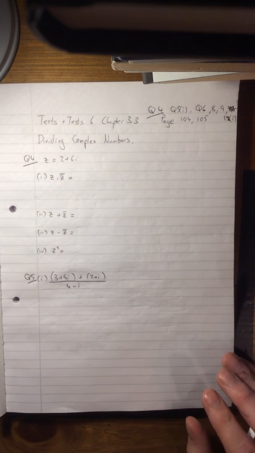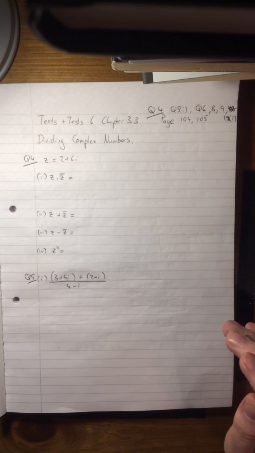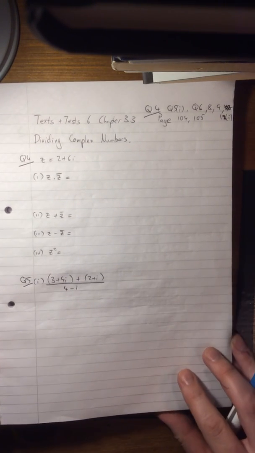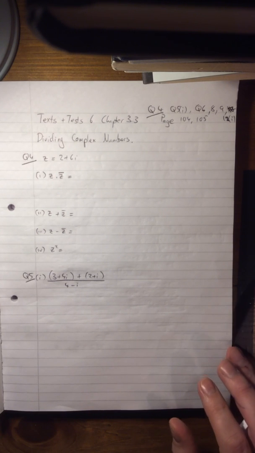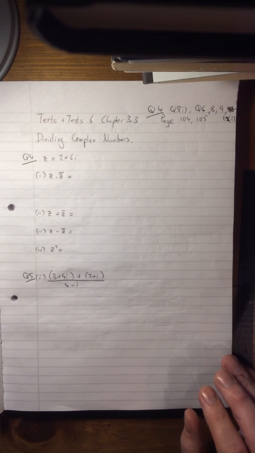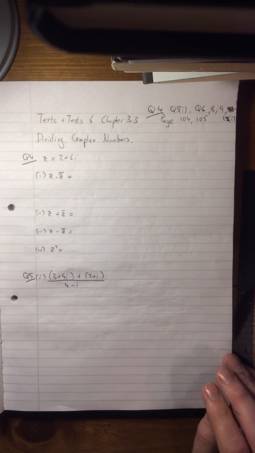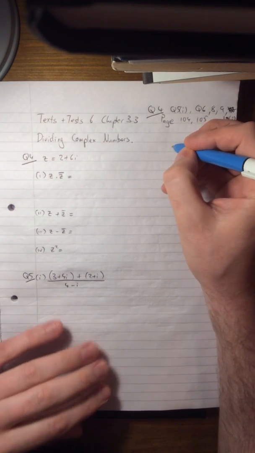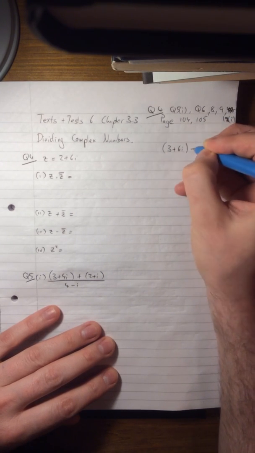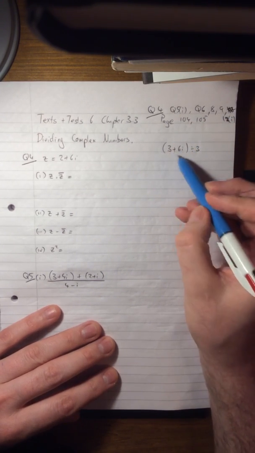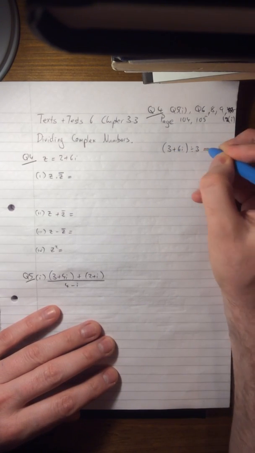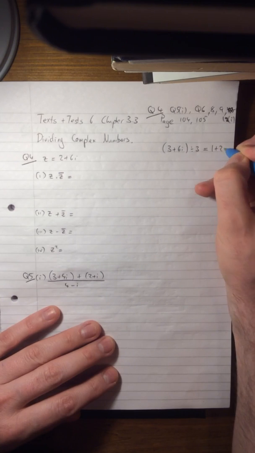We looked at adding, subtracting and multiplying complex numbers in the last section. It wasn't really too different to anything we've done before, but these are a brand new type of number, and it turns out division doesn't work so well for them. We can divide numbers like 3 plus 6i divided by 3 because you've got a common factor of 3 there. You can divide real numbers into complex numbers quite easily. That's just going to be 1 plus 2i.